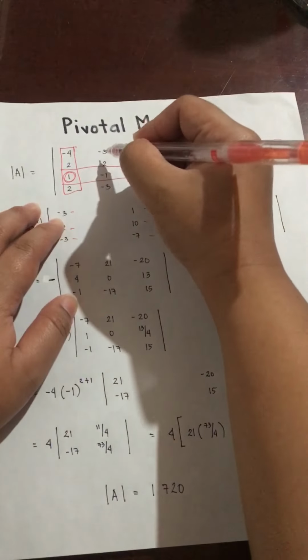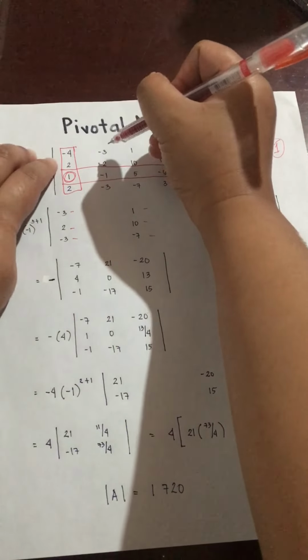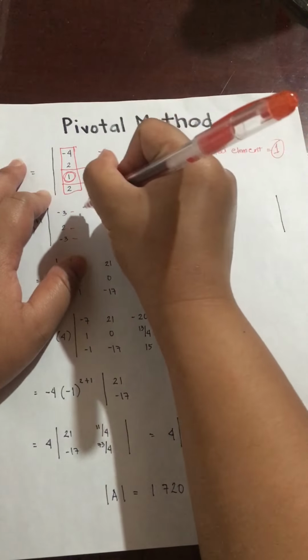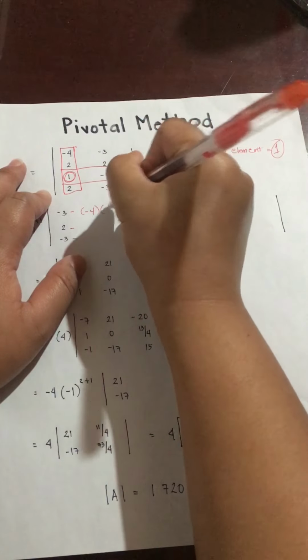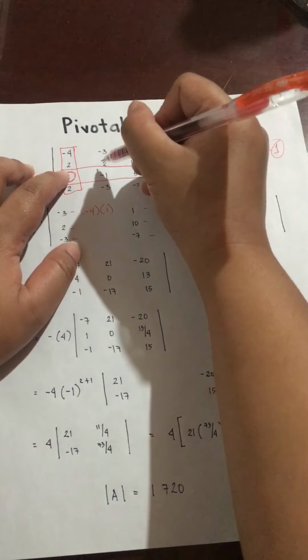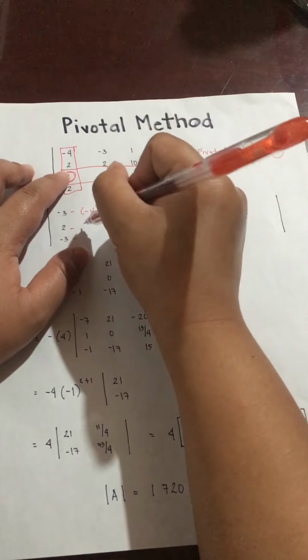So here we have the negative 3. So we have negative 4 and negative 1. In our next, the 2, we have 2 and negative 1.